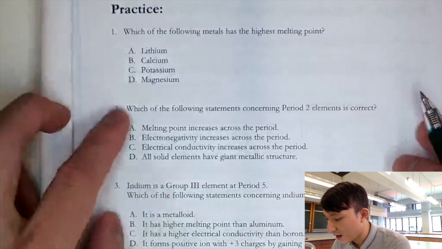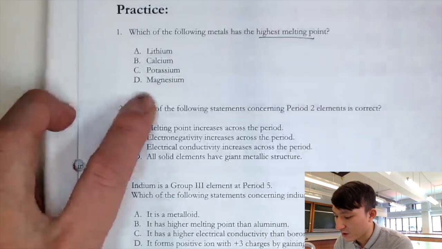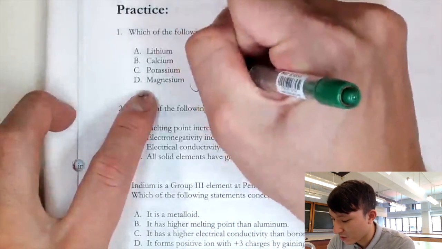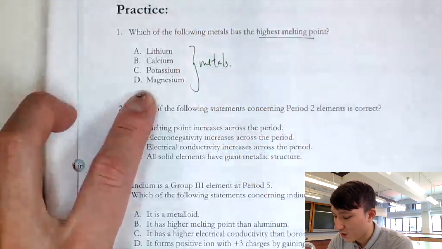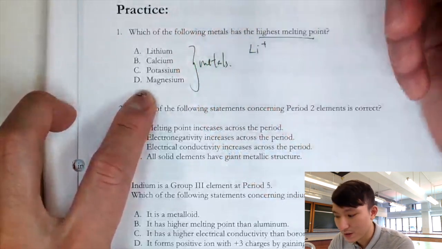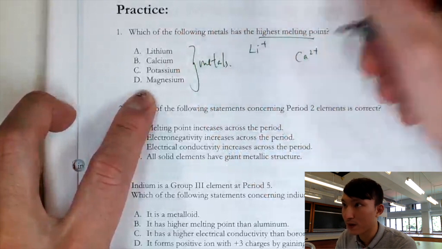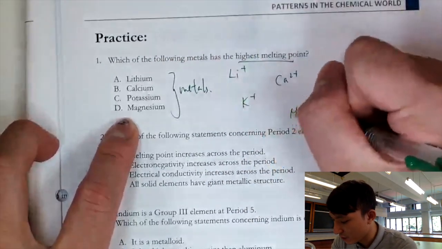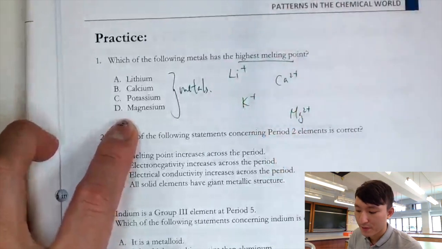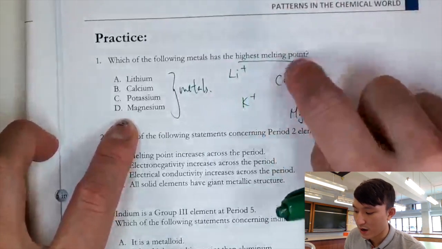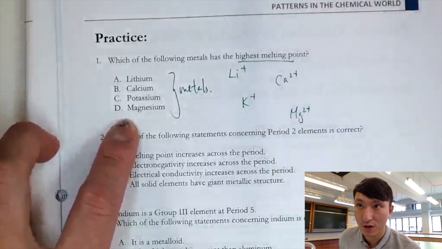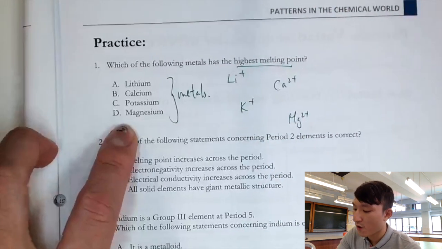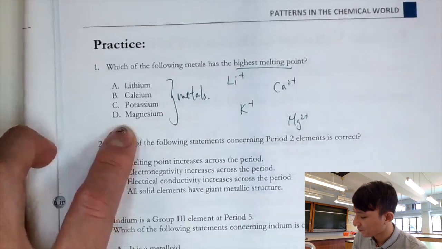Okay, let's do it. Highest melting point. Now you notice these are all metals, right? Lithium is lithium plus, calcium is calcium 2 plus, potassium is K plus, magnesium is Mg2 plus. So first of all, if you want to have a higher melting point, you want to have a stronger metallic bond, you go for the ions of higher charge.